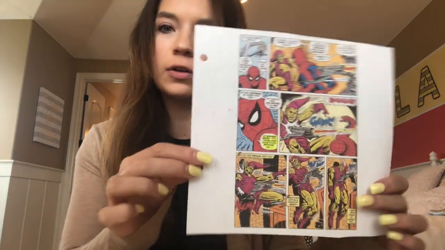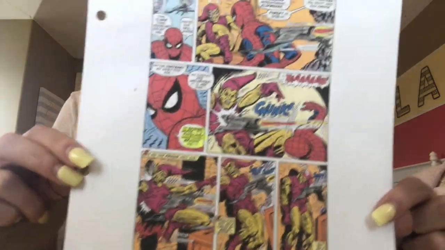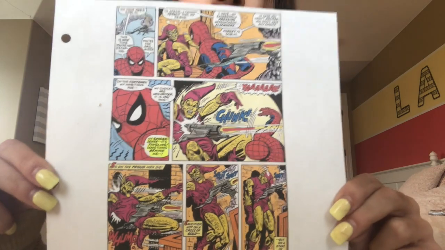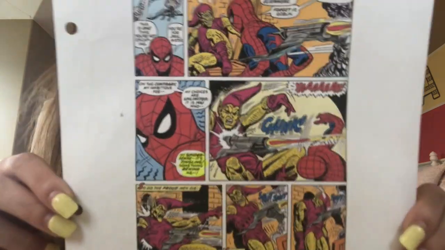Hi, so in our Get to Know You activity, we talked about how you liked Marvel and you liked superheroes. So today we're going to start off by looking at a comic book, or at least a page from a comic book. I'm going to hold it up so you can see it. So have you ever seen one of these before?